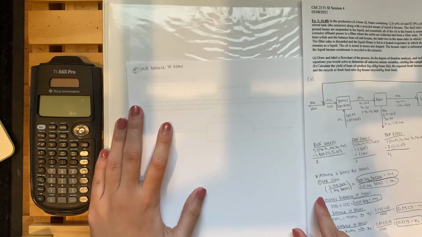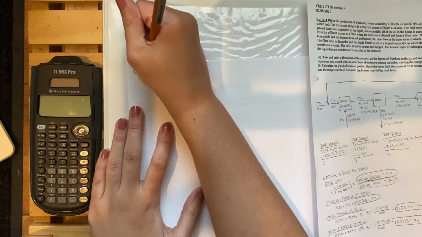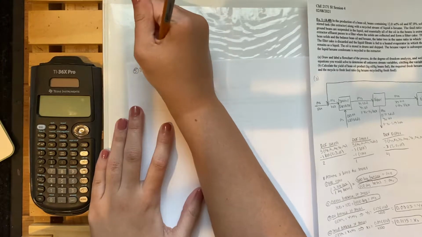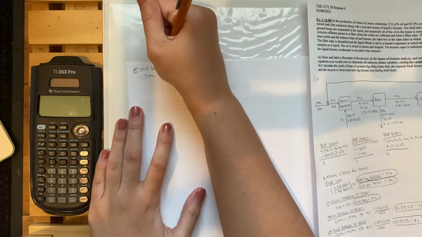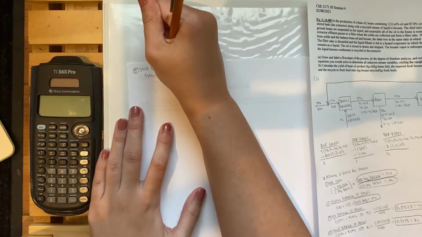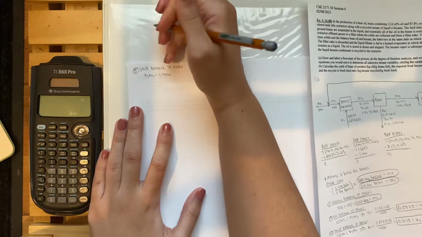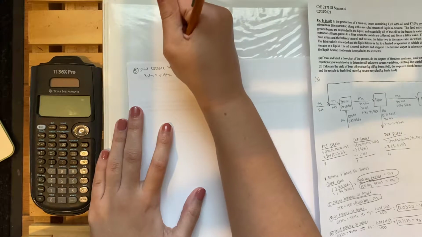So at the filter we have x3, m3 entering, and then we have 0.75 m4 leaving for solids.